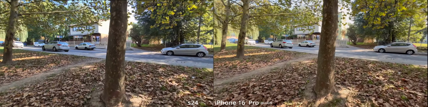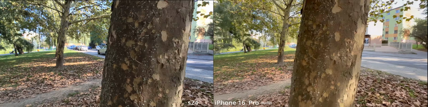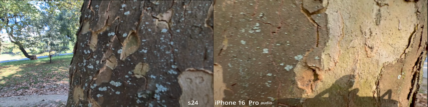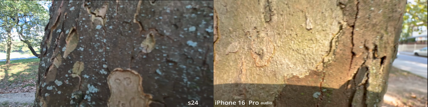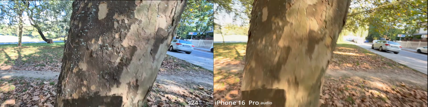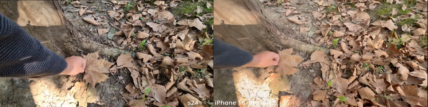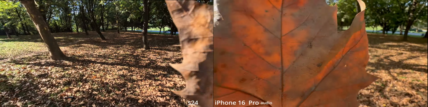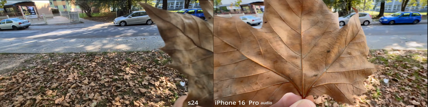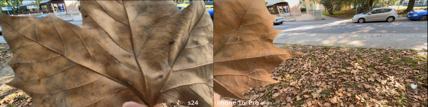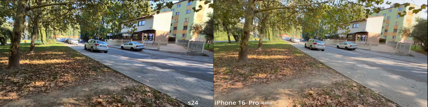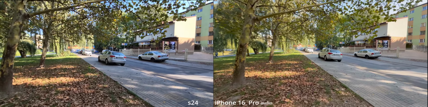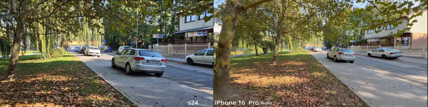Do you have autofocus in the wide angle lens? With iPhone, yes. With Samsung, no. And that's the difference. You see the sharpness? Maybe if I show you the leaf, you see the amount of details on the iPhone, or maybe like this, you see? Wow, now that is a huge difference. A huge one.